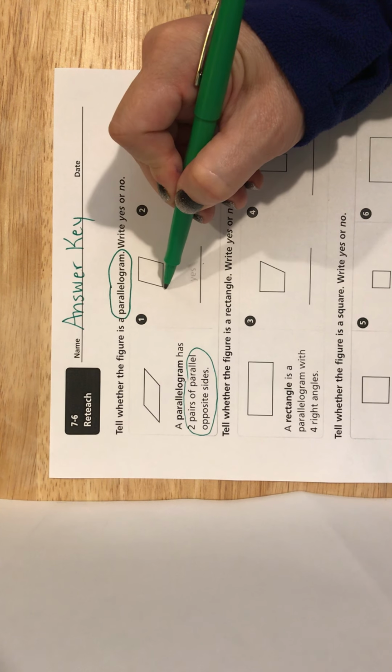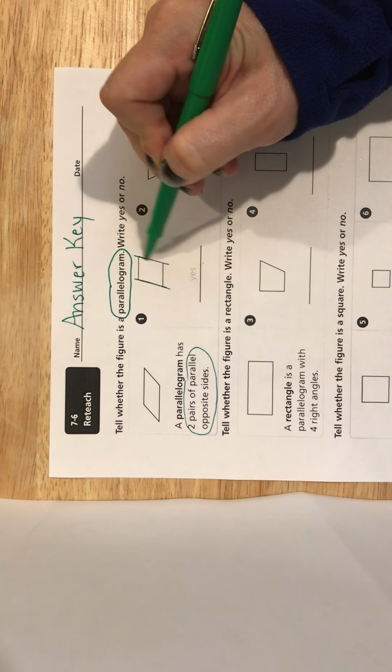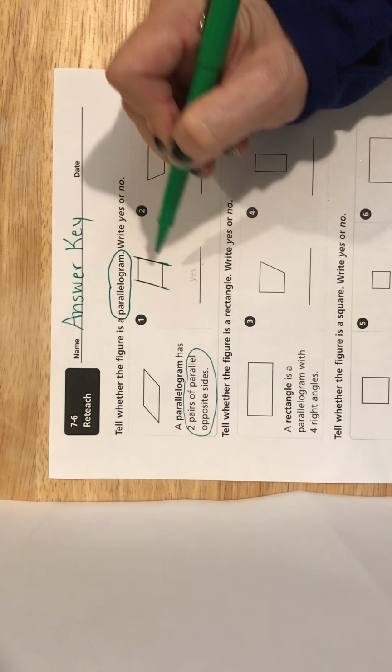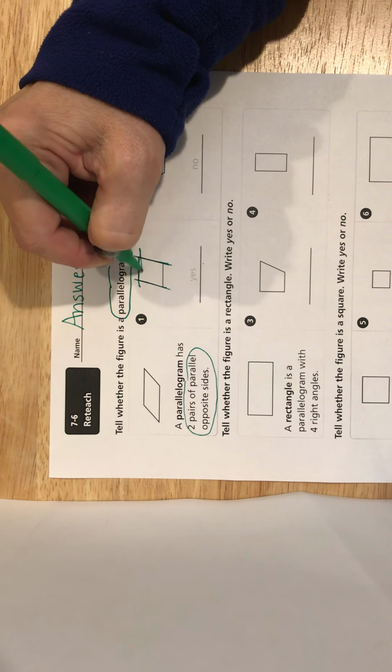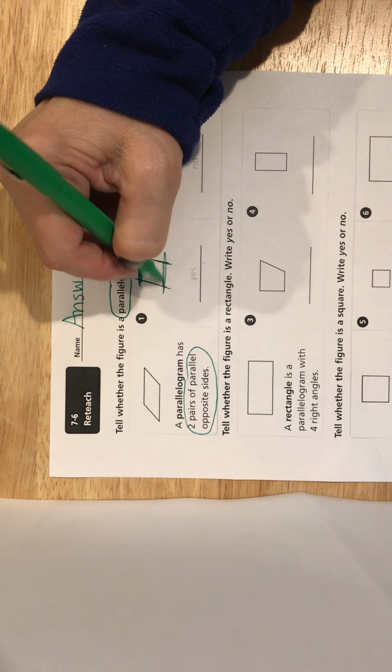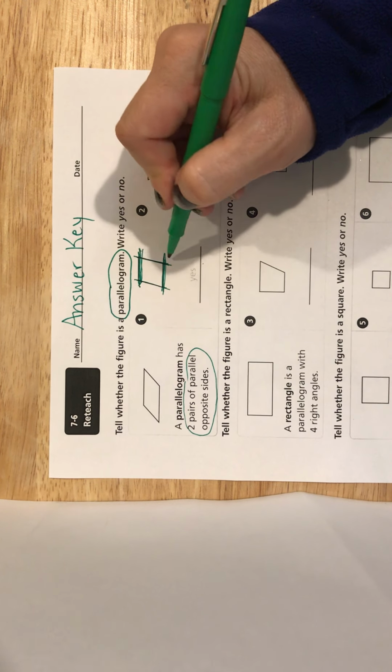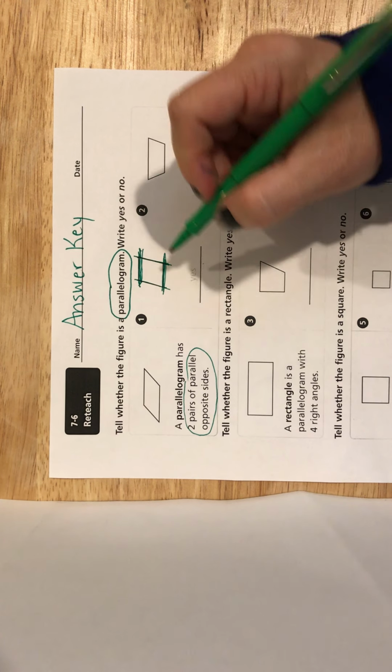Okay, so the first 2 are done for us. So if I look and I envision railroad tracks, let's pretend I had 2 going this way. Okay, those lines are never going to cross. And if I look at these lines going this way, okay, those 2 lines are never going to cross or intersect. That's the fancy math word for that. So, is it a parallelogram?